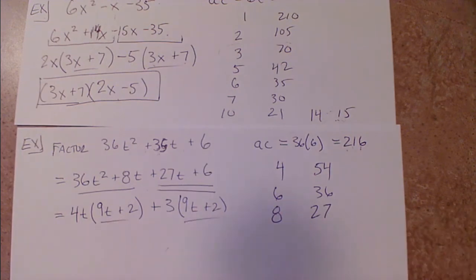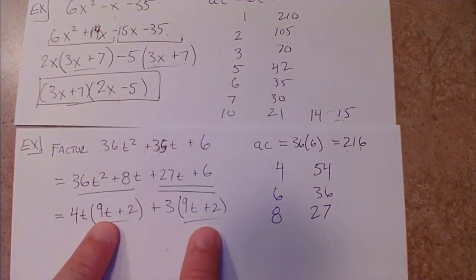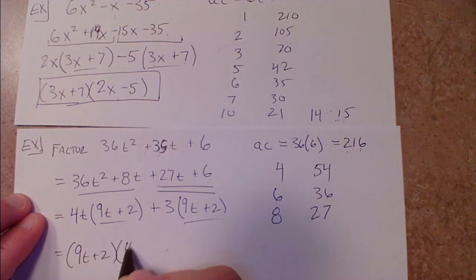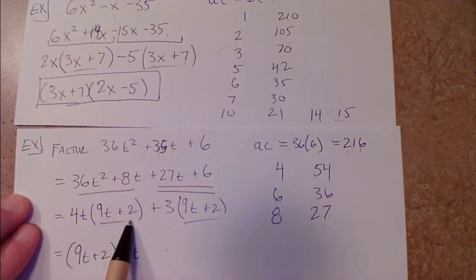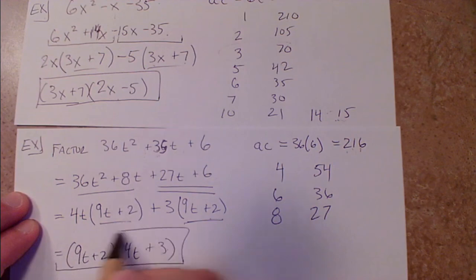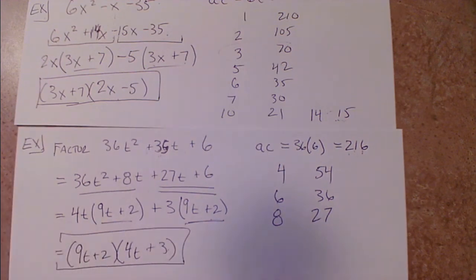And once again, we know that our factoring by grouping works because I have the same thing here, which I will factor out, 9t plus 2. And that is multiplied by what I'm left with. Pull a 9t plus 2 out of here, I'm left with 4t. Pull a 9t plus 2 out of here, I'm left with 3. And once again, check your work. That's the answer right there.